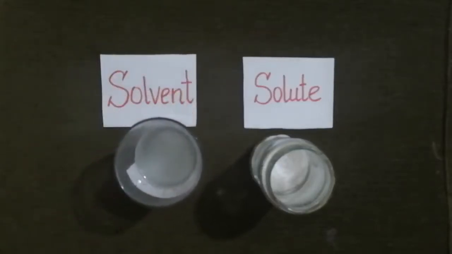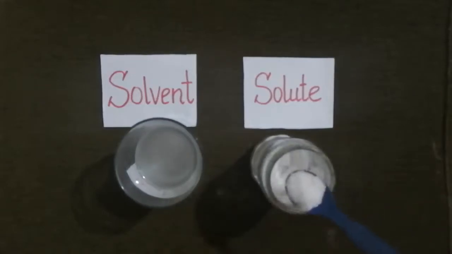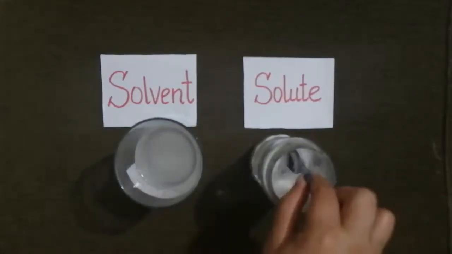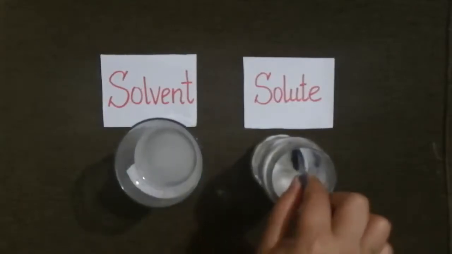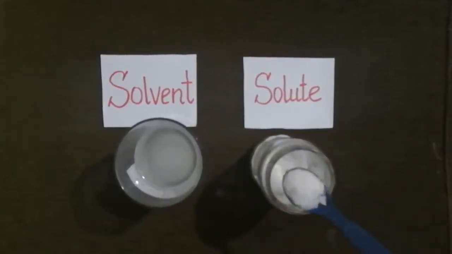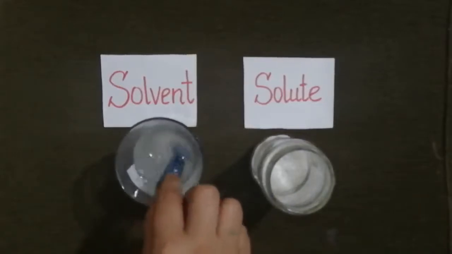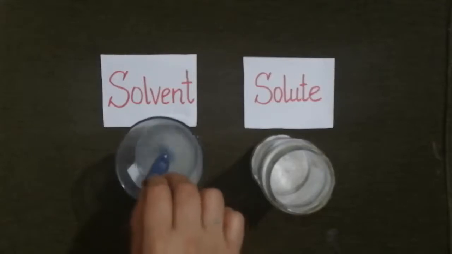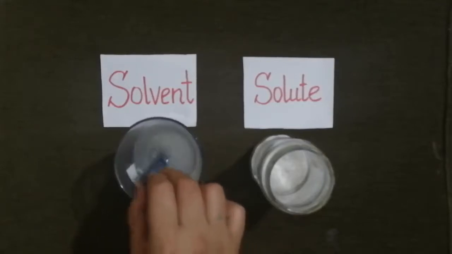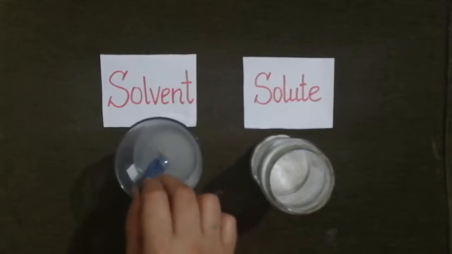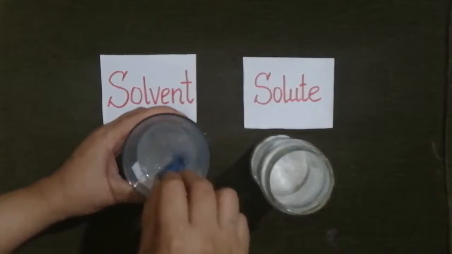Now if the addition of solute is kept on, if I keep adding more salt, what happens then? For example, I added 3 more spoons in the glass. So at this point a stage is reached when solvent cannot dissolve any more solute.